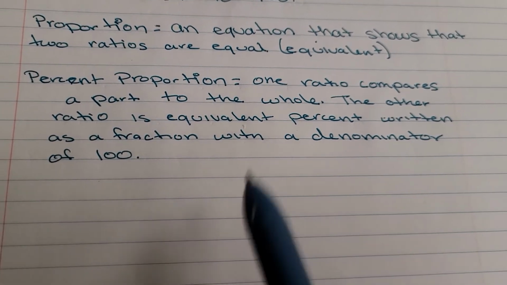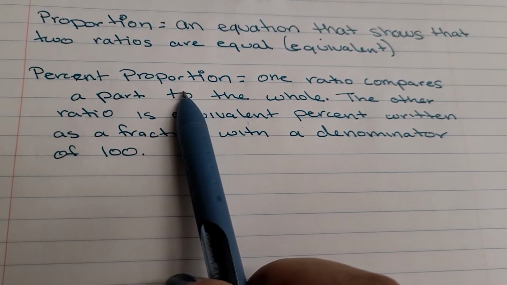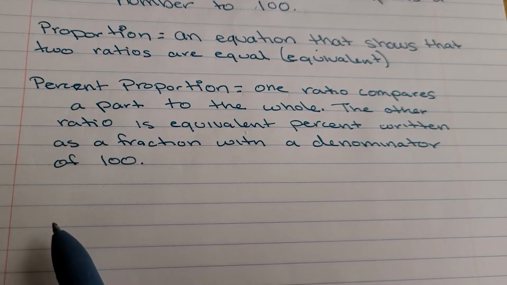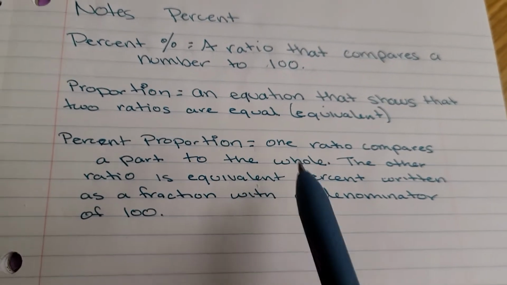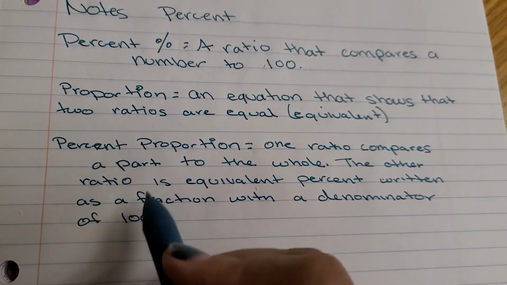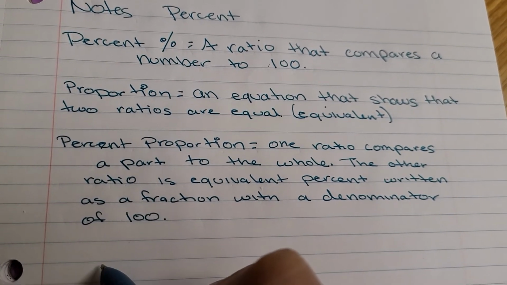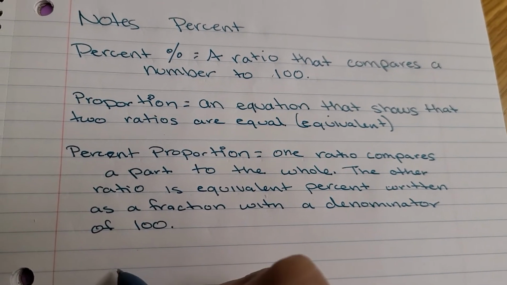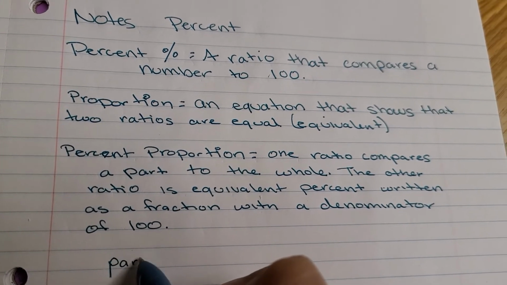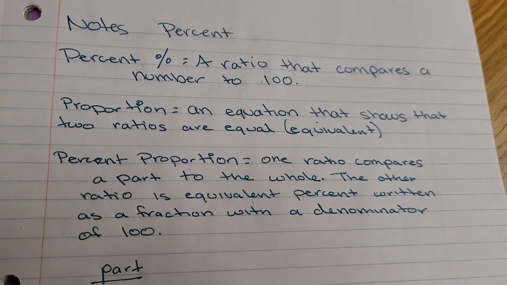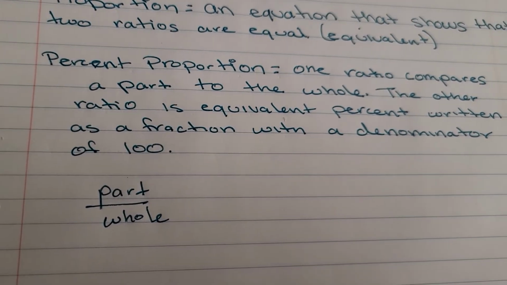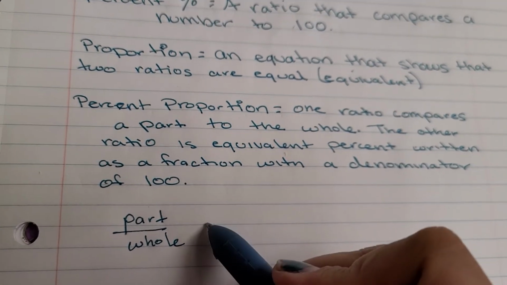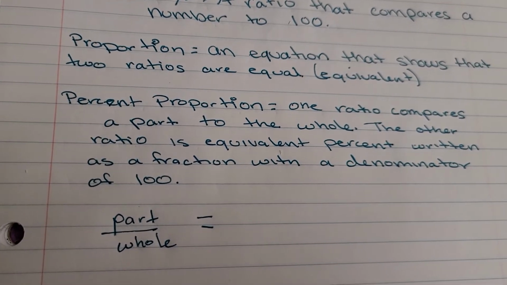Now, how would this look? Well, let me give you the idea. So remember, we're trying to get that ratio, which, if you remember correctly, is when you compare two things. So right here you have part. So you're going to be comparing part to the whole amount, part to whole. So you might remember that part, okay? Then you have to put equal because we're trying to make it equivalent.